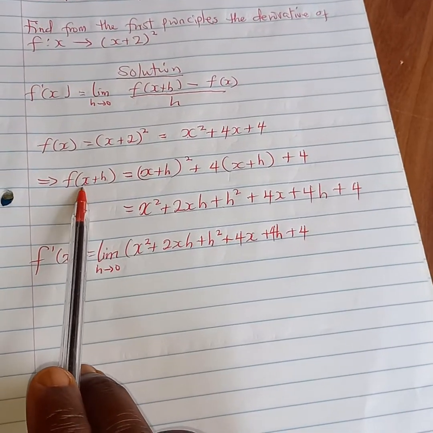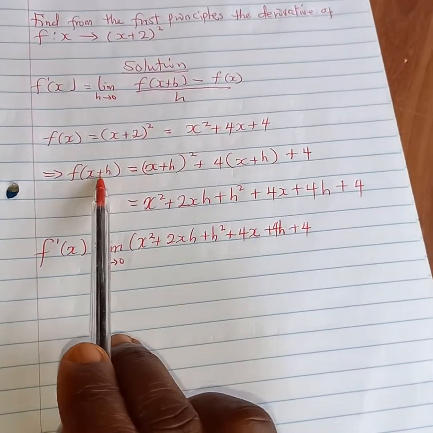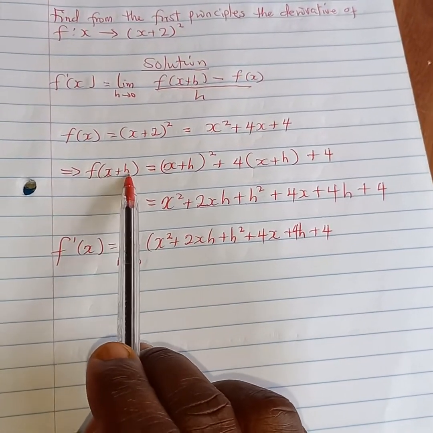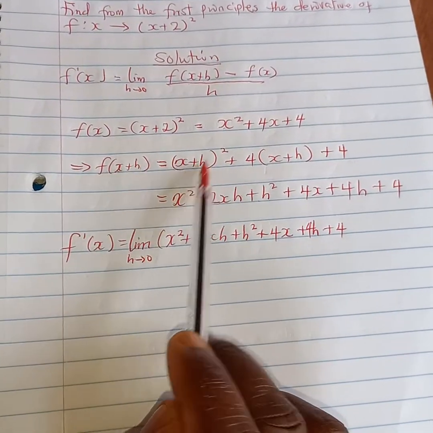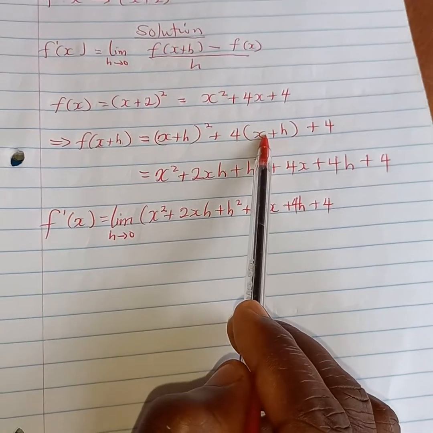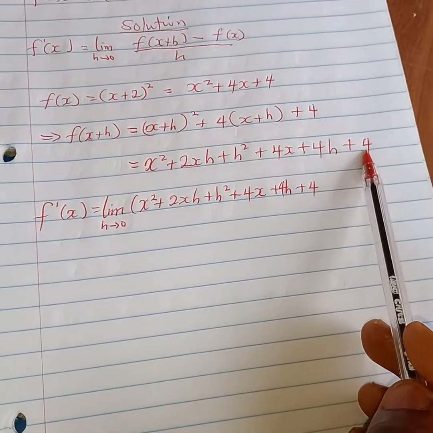So that x plus h that we've expanded here using this. So wherever you see x, you put in x plus h. So you see here is x squared, so x is what? x plus h, then you square it. Here is 4, our 4 is here, x plus h, right here, plus 4. And we expanded to get this.